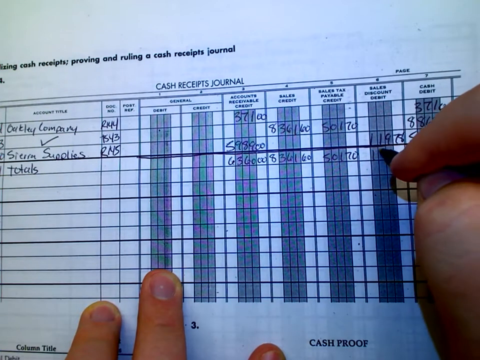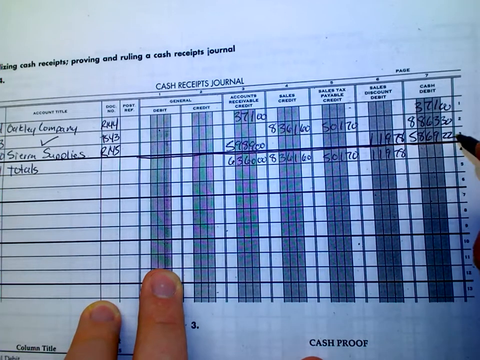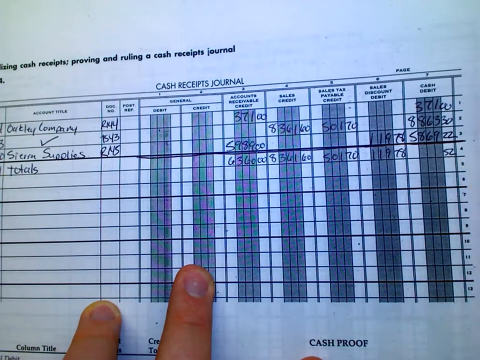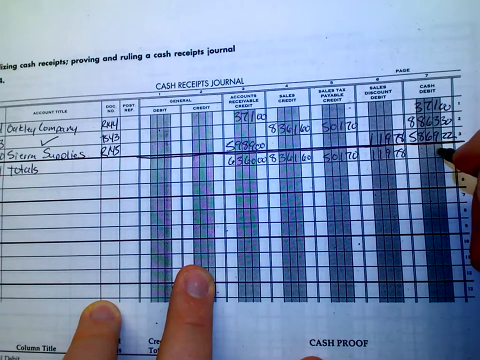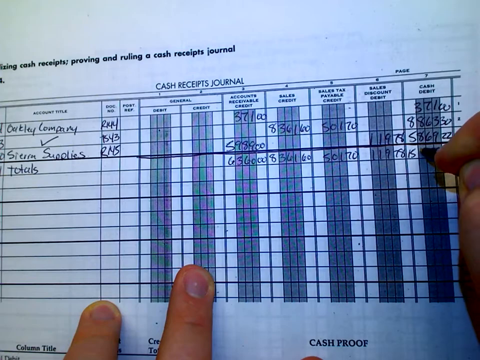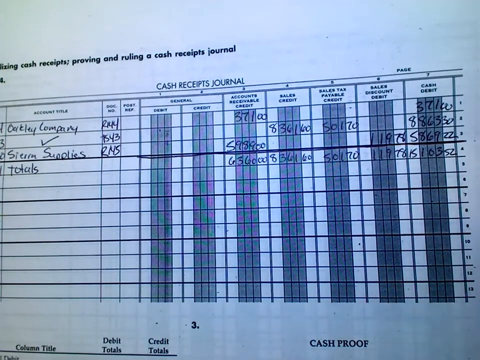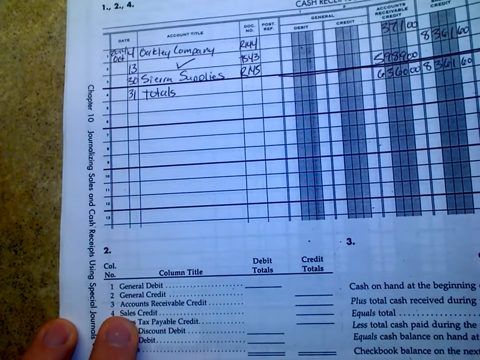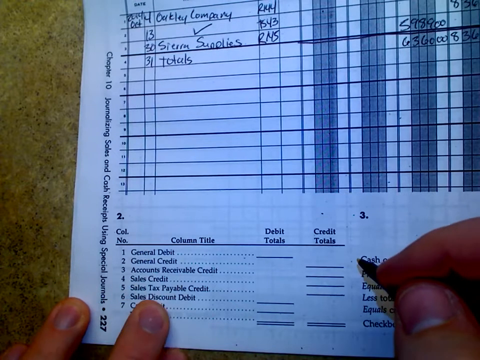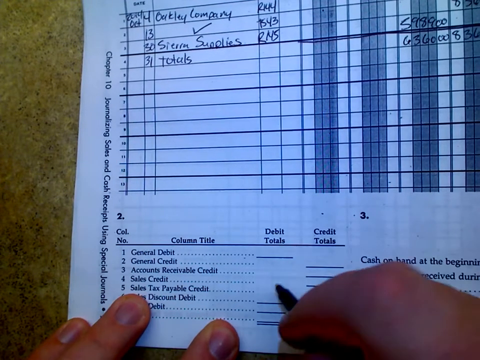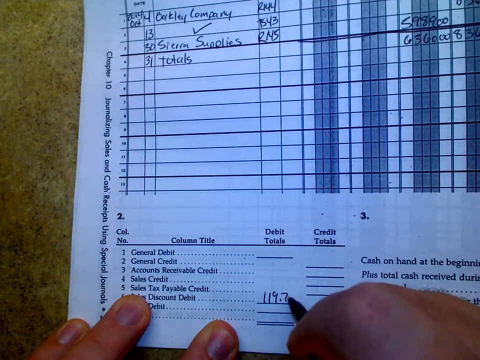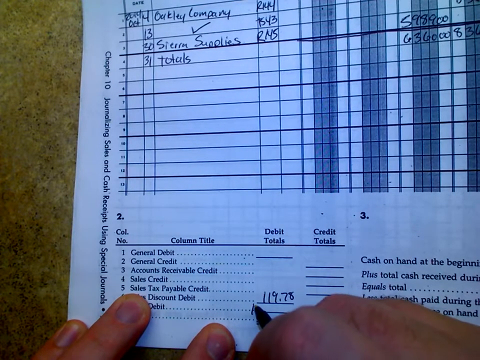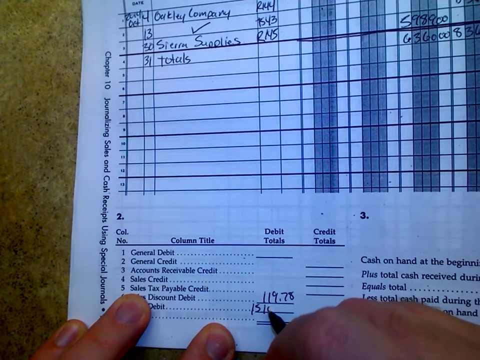The last one's 15,103.52. Yep. All right, so we're gonna check this first. Our general debit, we don't have anything. Our sales discount debit column, we have 119.78. And then we have 15,103.52.